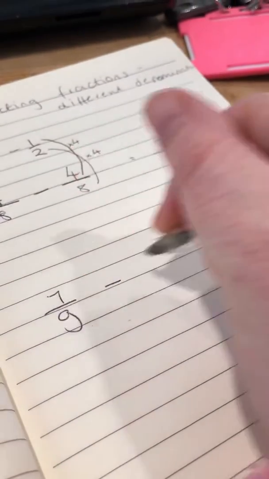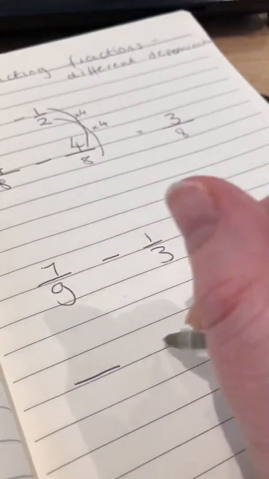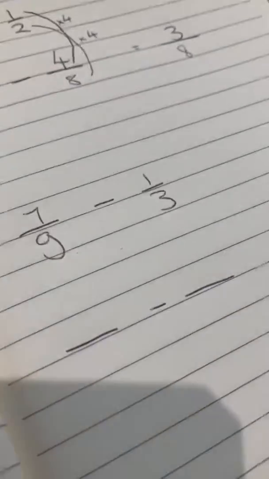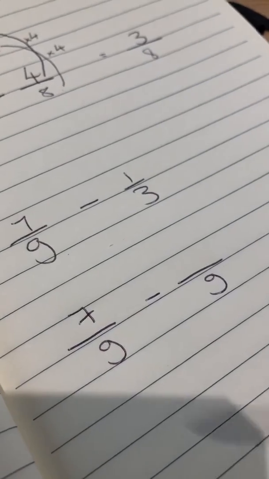Do another example. Let's say I've got 7/9 and I'm taking away 1/3. Can't work with them both at the moment because the denominators are different, so I need to give them the same denominator. So what does 9 go into? The 3 also goes into, and it's 9. So I can keep 9 here. So that stays as it is, that's fine. So I know that 3 goes into 9. So that can be my new denominator for them both.